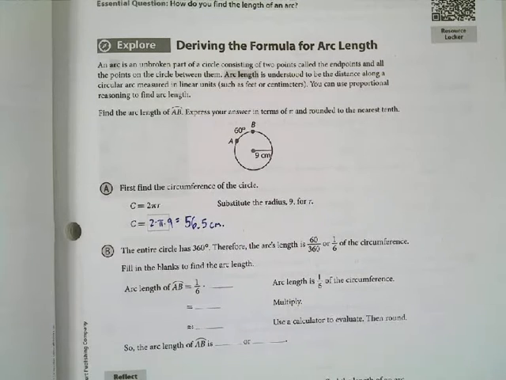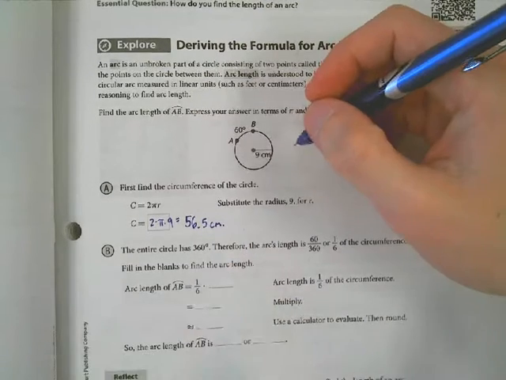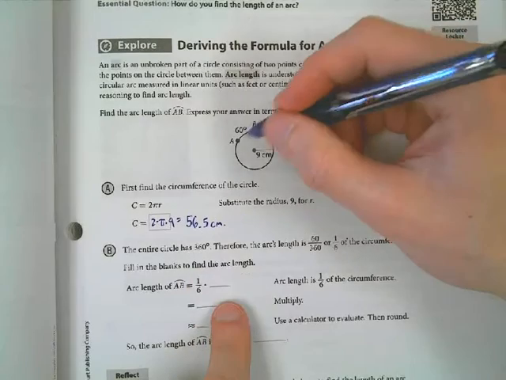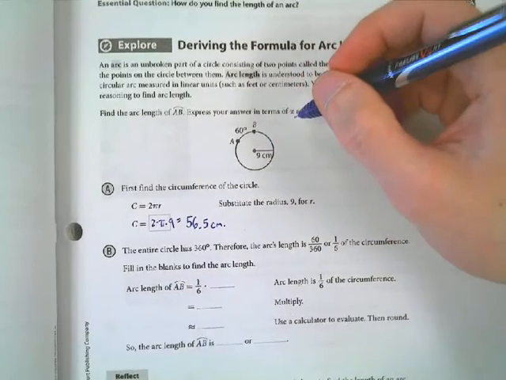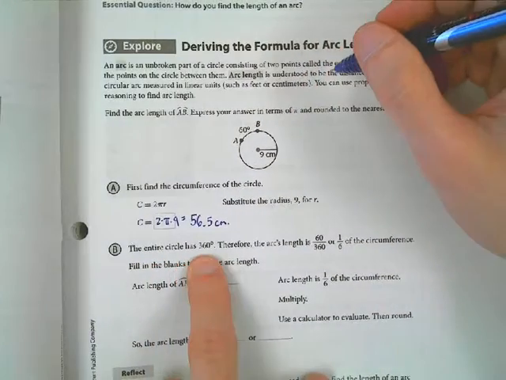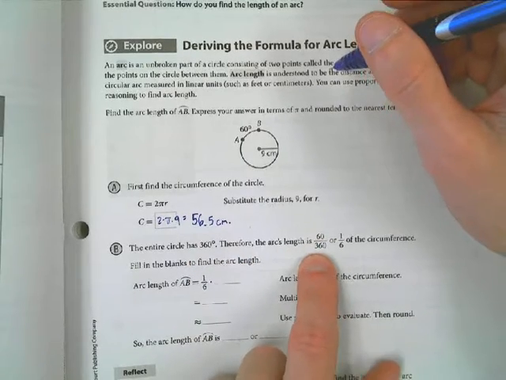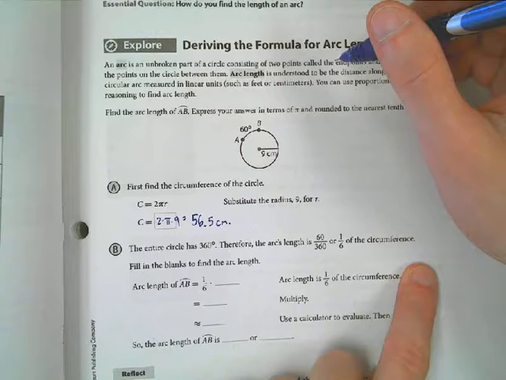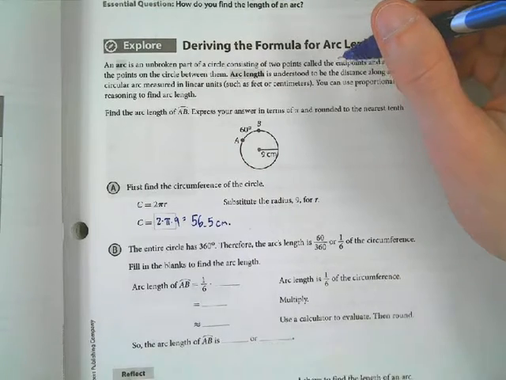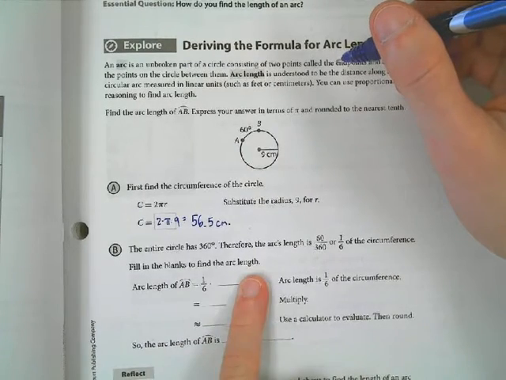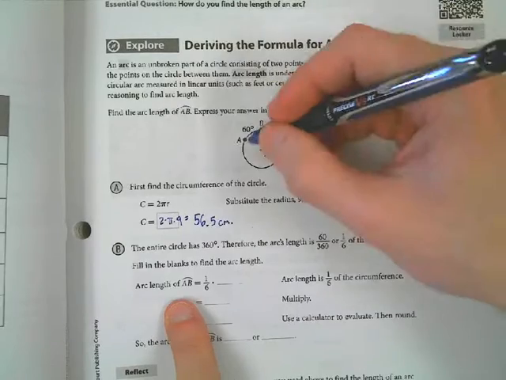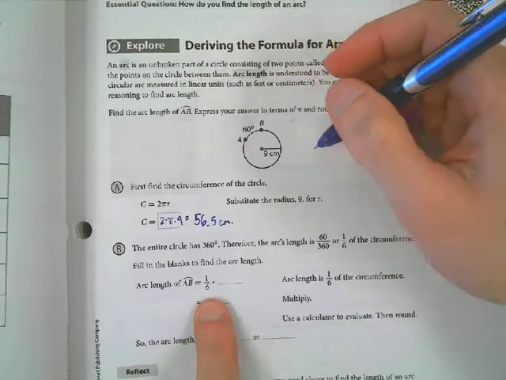All right, sorry. So again, what fraction is 60 of 360? 1/6, right? If you look here, the entire circle is 360 degrees. Therefore, the arc's length is 60/360ths, or 1/6 of the circumference. Right. So fill in the blanks to find the arc length. So the arc length AB, okay, is 1/6 of the circumference.